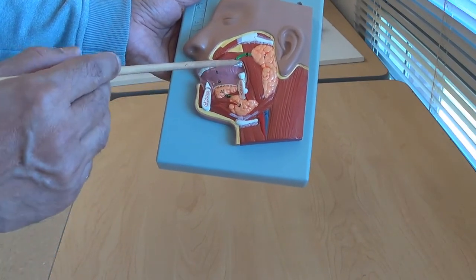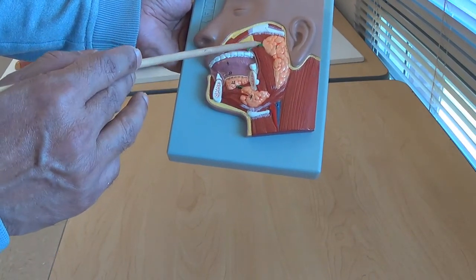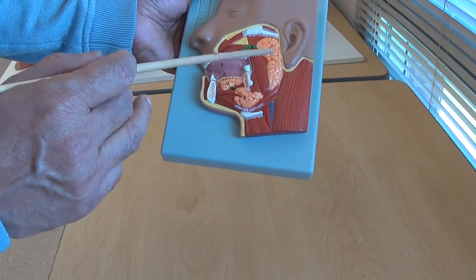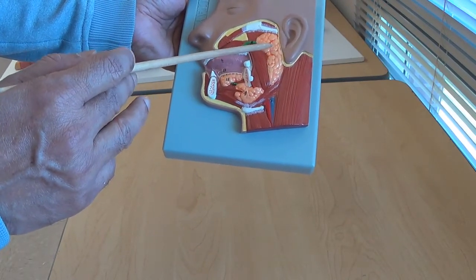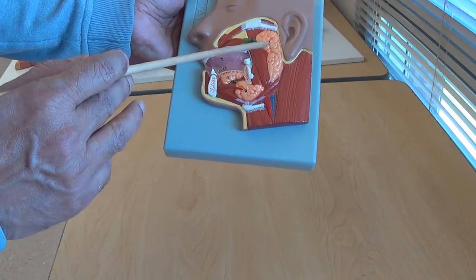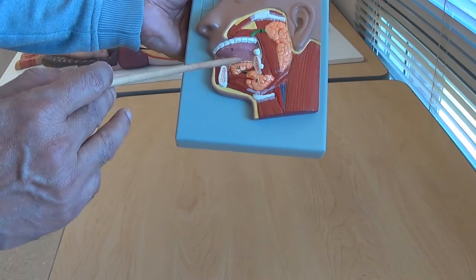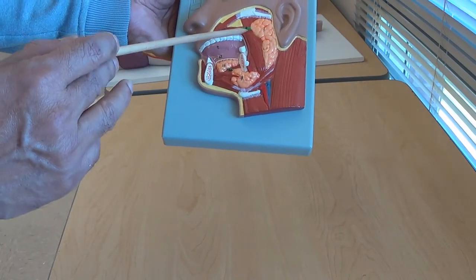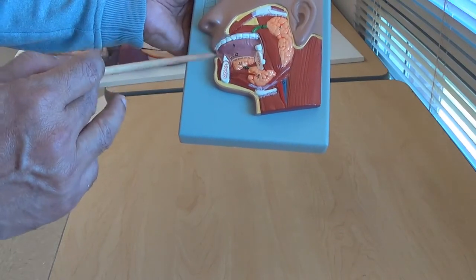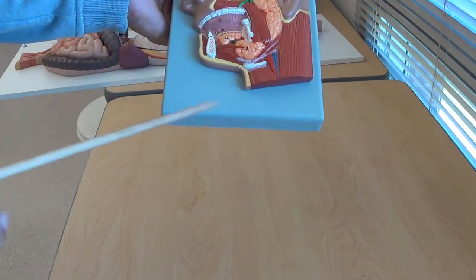So, parotid duct. This duct is the tube that takes the saliva that is secreted by the gland to the mouth. So this duct takes the saliva into the mouth.